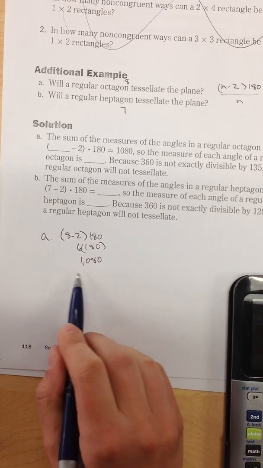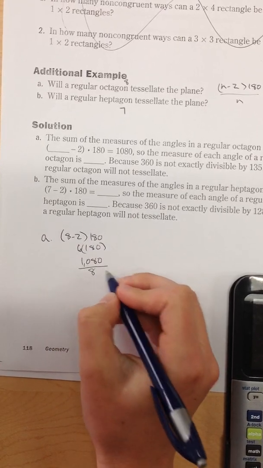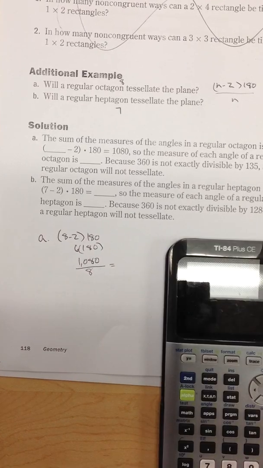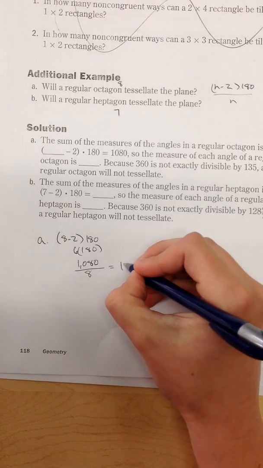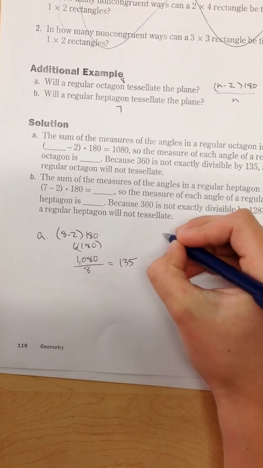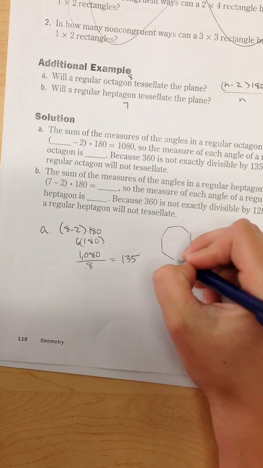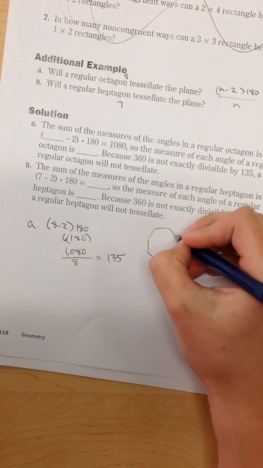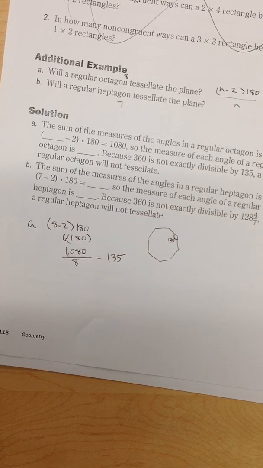So then this is all of our angles added together for an octagon, and then we divide that by 8 to figure out what one of the angles is. So if I do that, 1080 divided by 8 gives me 135. So what it's saying there is if I had a regular octagon, I can draw this good enough here, something like that, that each one of those angles is 135, which is stuff we've done before.